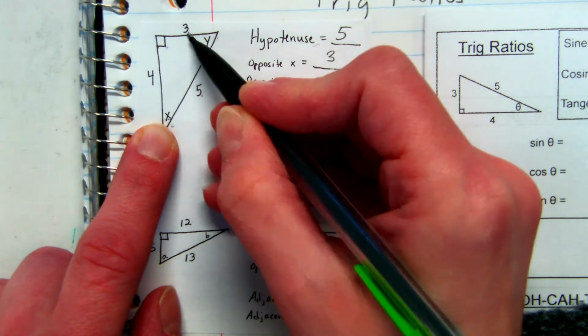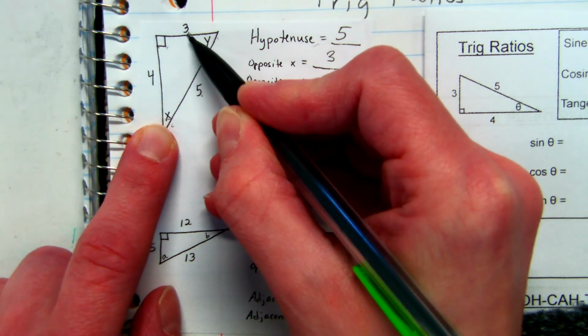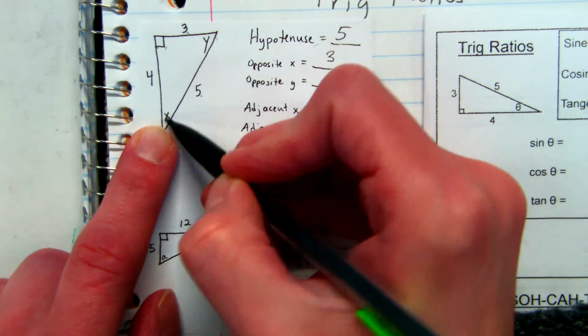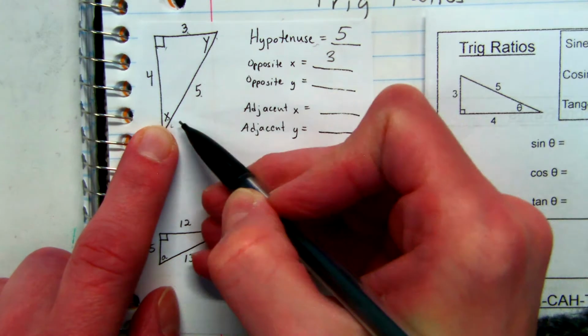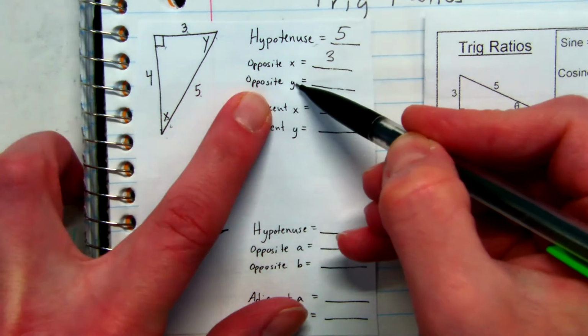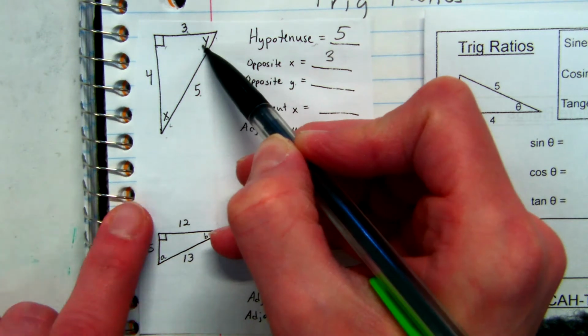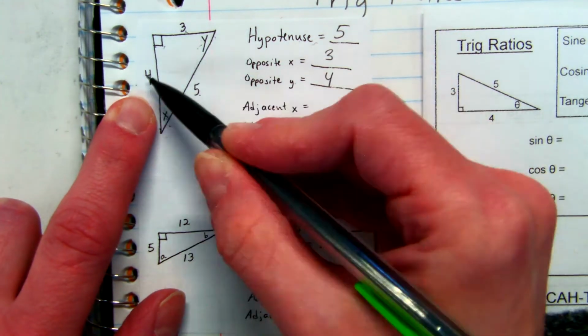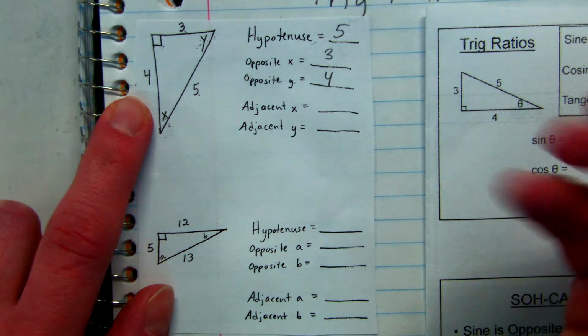So opposite means across from. So if you're sitting opposite someone at a table, you're sitting across from them at the table. It's the same thing here. And then the side that is opposite Y, if Y is over here, would be 4 because that's across from the Y. 4 and Y are across from each other.